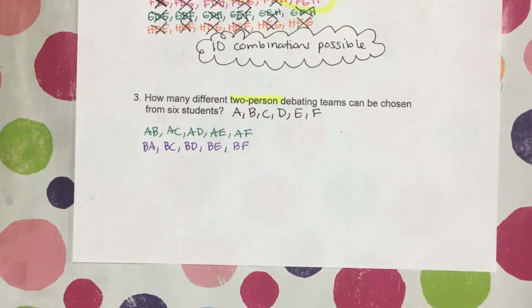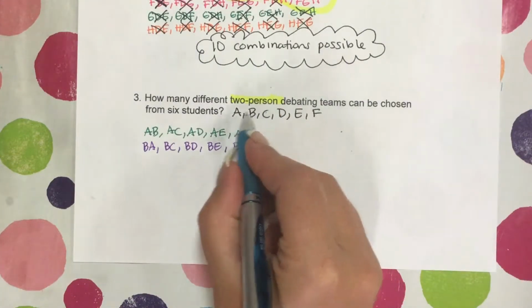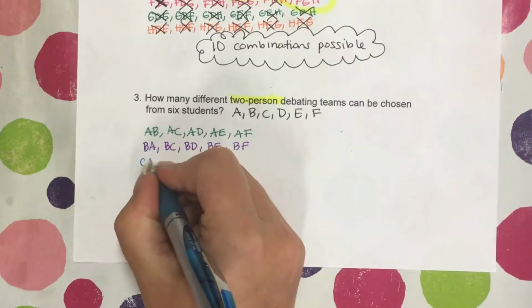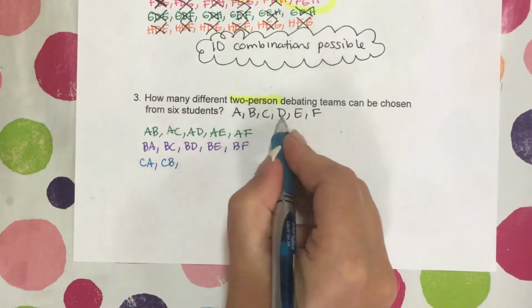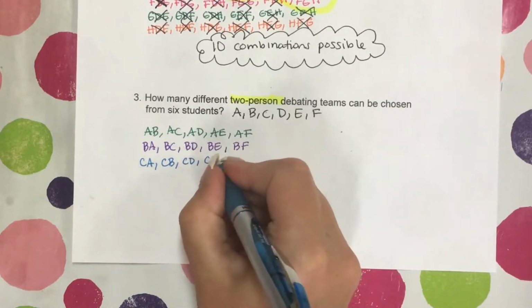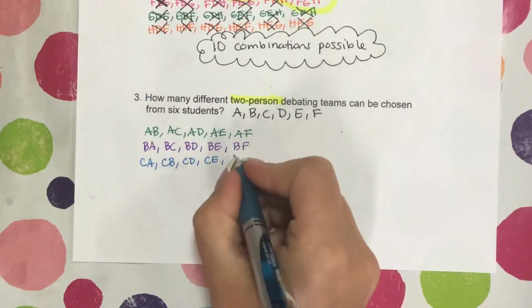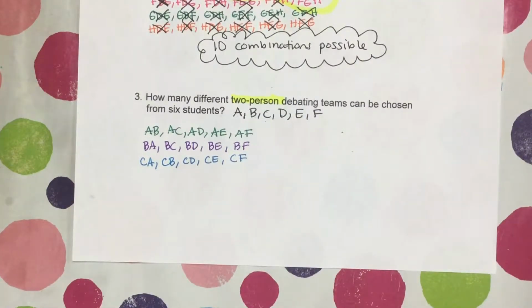Okay, now we're going to move to C. So with C, C can go with A. C can go with B. C can go with D. C can go with E. And C can go with F. All right, now C is complete.